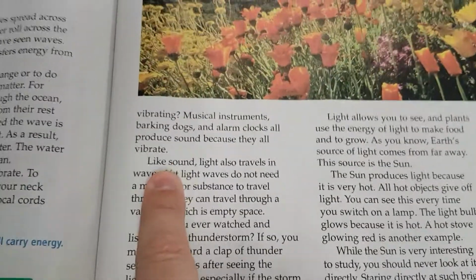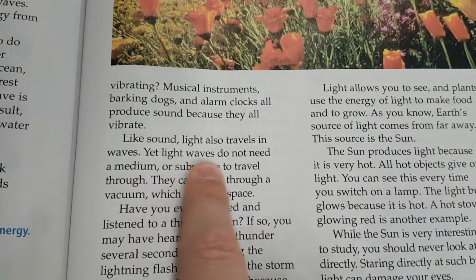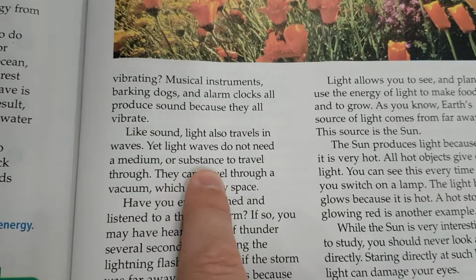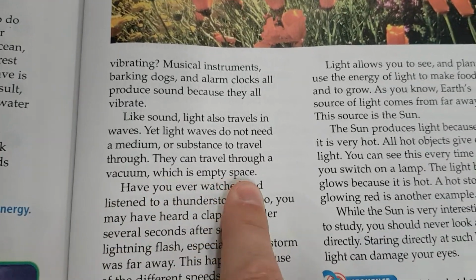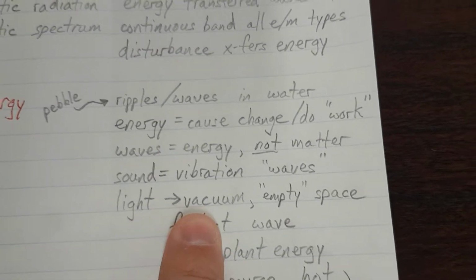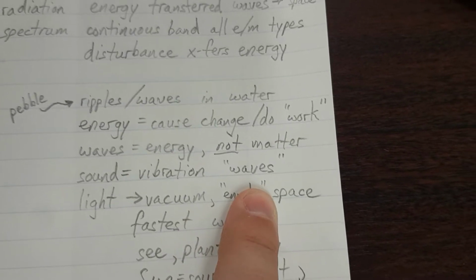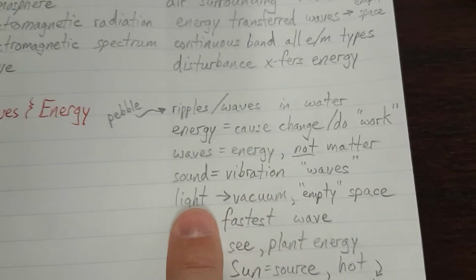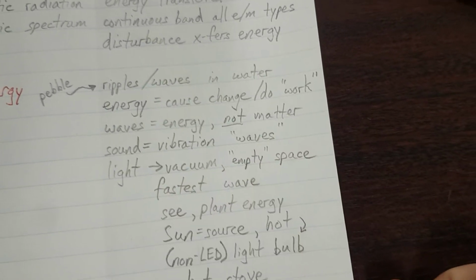Okay. Like sound, light also travels in waves. Yet light waves do not need a medium or substance to travel through. They can travel through a vacuum, which is empty space. Okay, light, arrow, vacuum, quote, empty space. So light can travel through a vacuum, which is basically empty space.